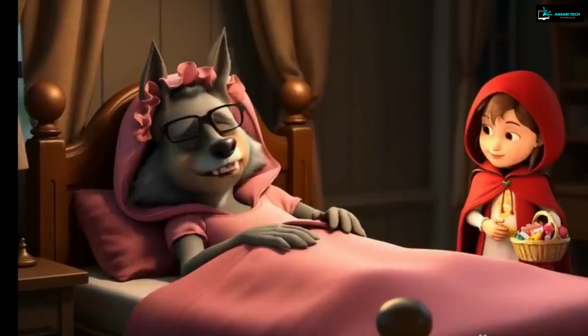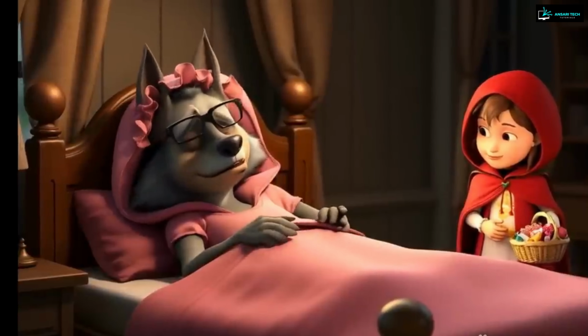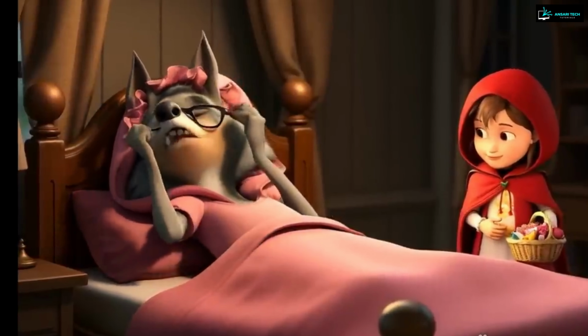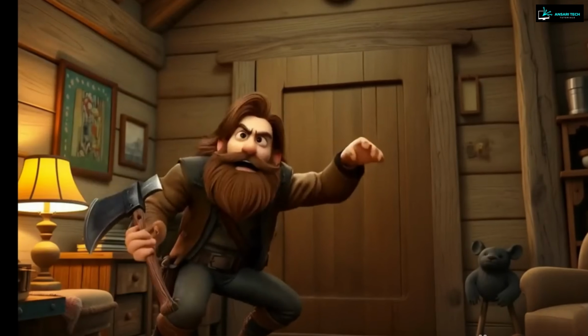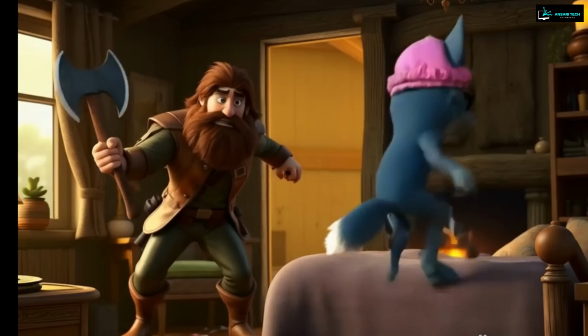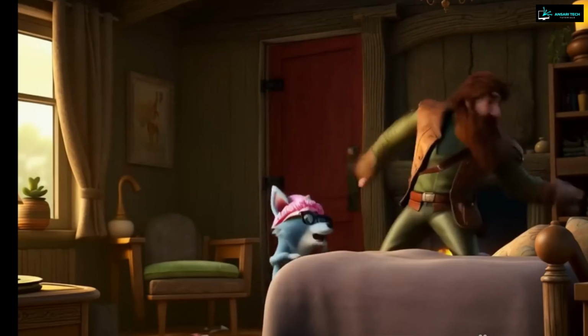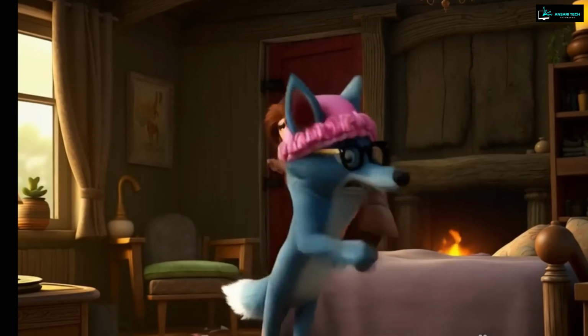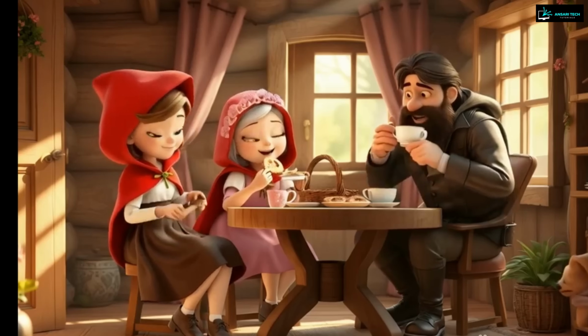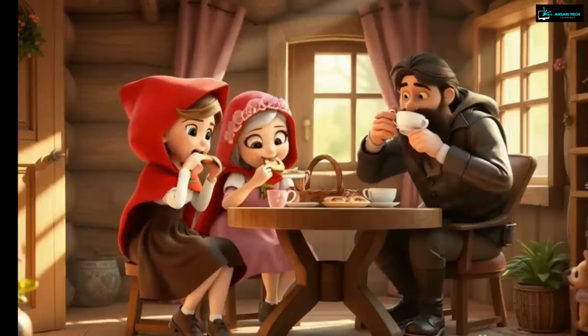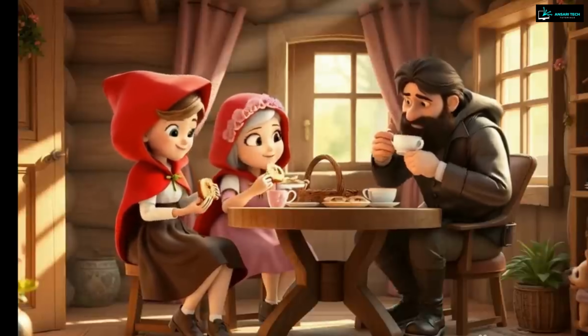Inside the cottage, the wolf, now disguised as grandmother, lay in bed, waiting for Little Red Riding Hood. Just as the wolf was about to pounce, a brave hunter burst through the door. The hunter chased the wolf out of the house, saving Little Red Riding Hood. With the wolf gone, they found her grandmother, and they all sat down to enjoy the treats from Little Red's basket.